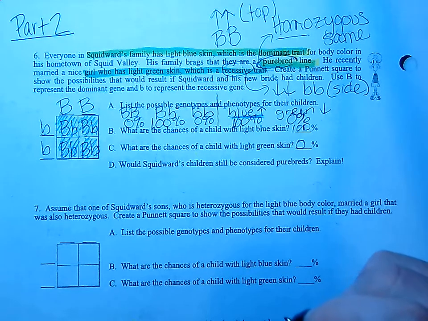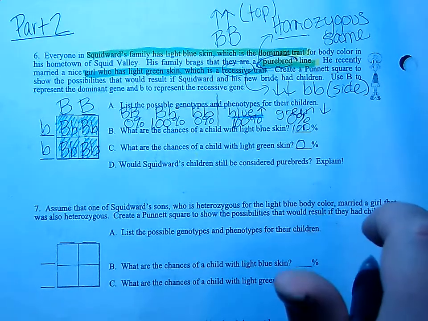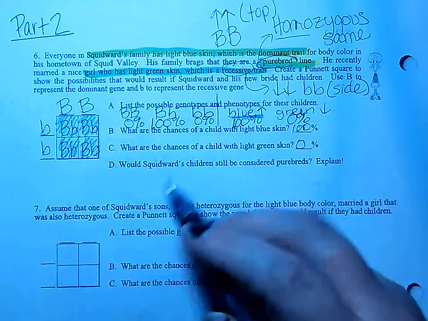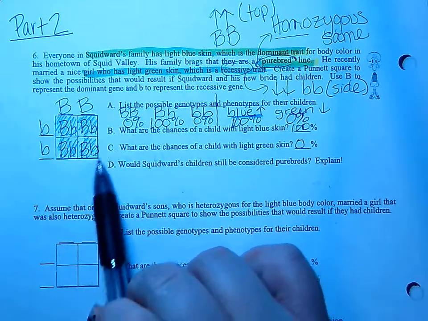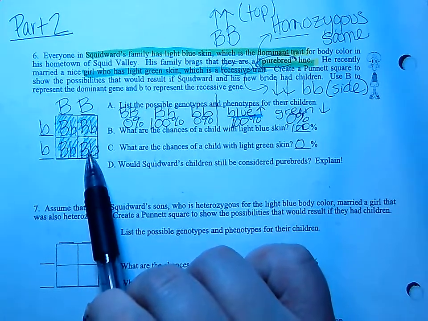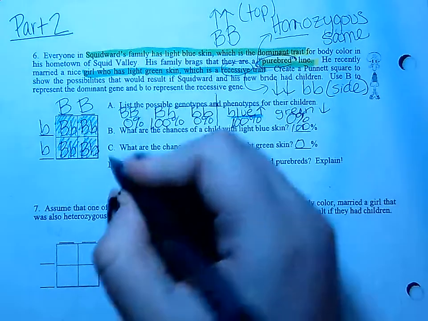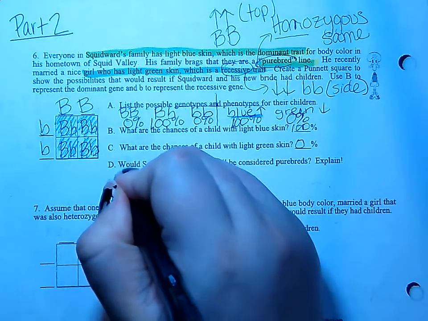Letter D, would Squidward's children still be considered purebreds? Explain. Well, remember, purebreds are homozygous. All of these offspring are heterozygous, which are not called purebred. Those are called hybrids. So we would write this out in a sentence.